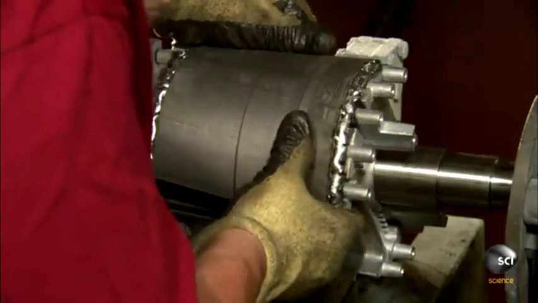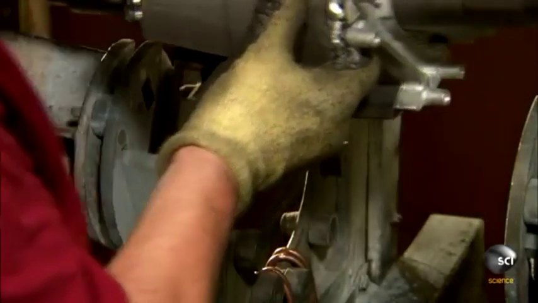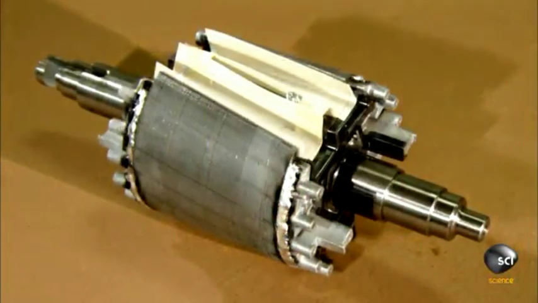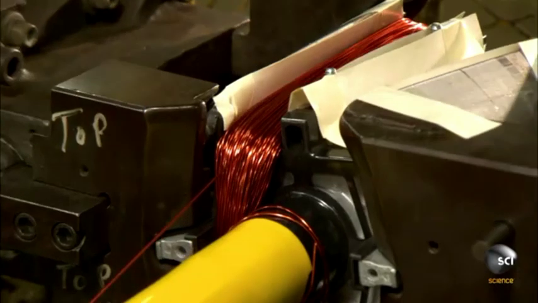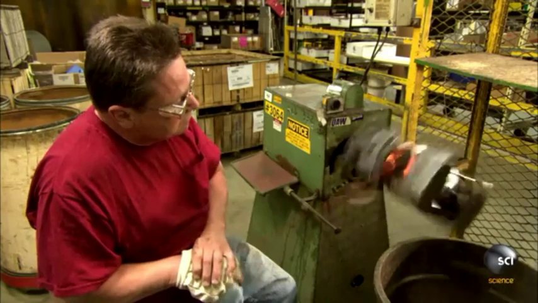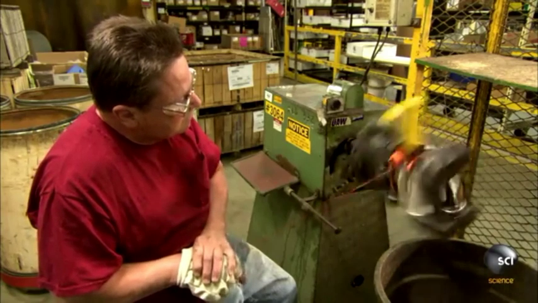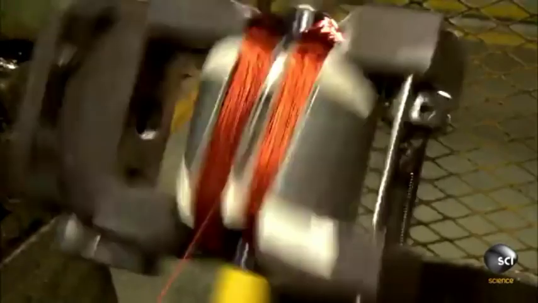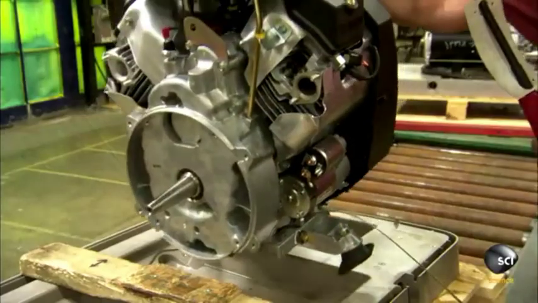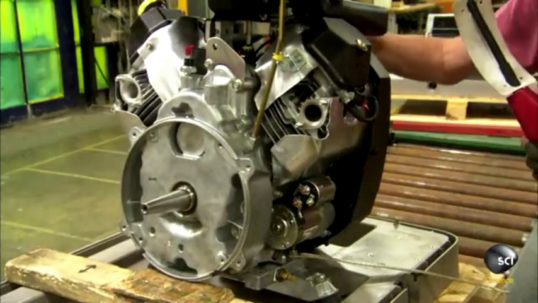The technician unclamps the rotor from the welding machine, and then tucks insulation into slots on the sides. The rotor then goes for a spin in a machine that winds bands of copper wire around the insulated sections. These wires will act as electromagnets and help produce electrical current. They're now ready to assemble the standby generator.